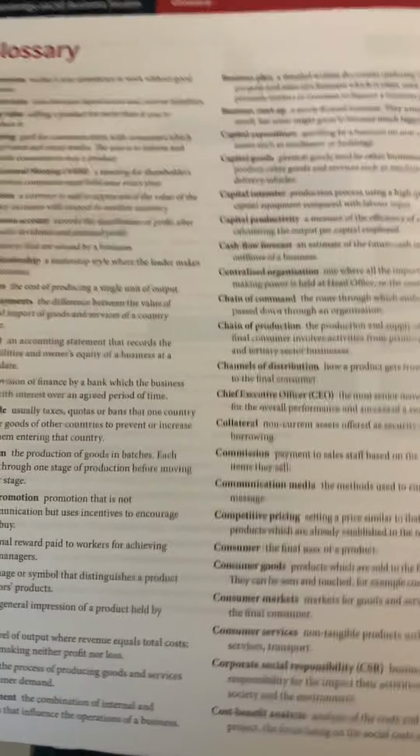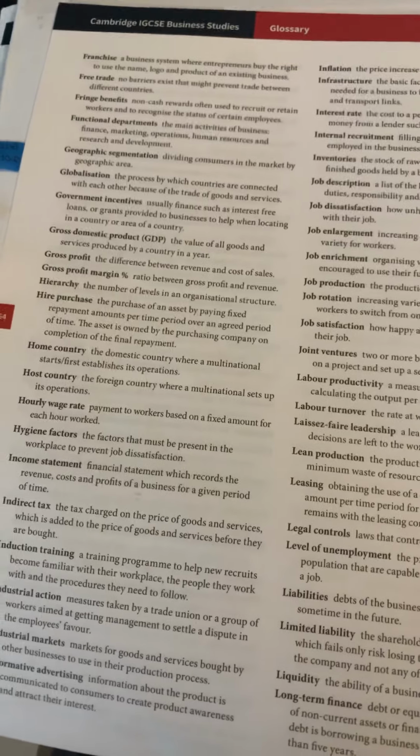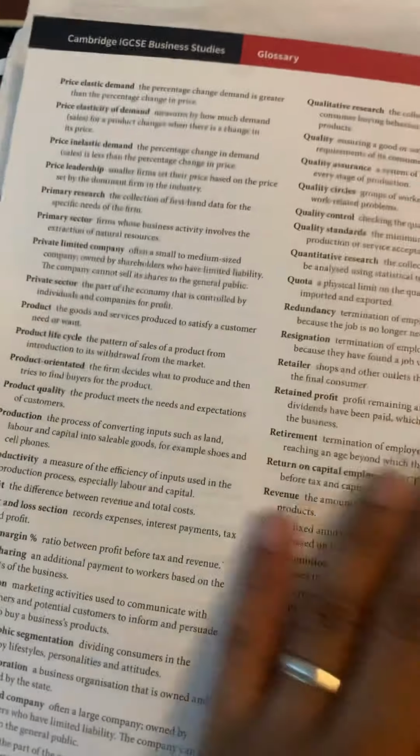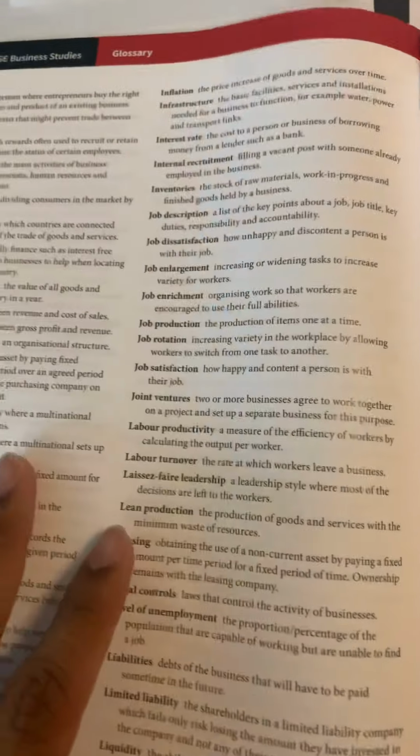All of this, everything here, these are the ways that you describe your answers in your business examinations. Don't use other words. Use these words to describe those specific points that you're referring to. So, for example, if you're going to talk about things like revenue or sales, you have to use the word revenue, right?